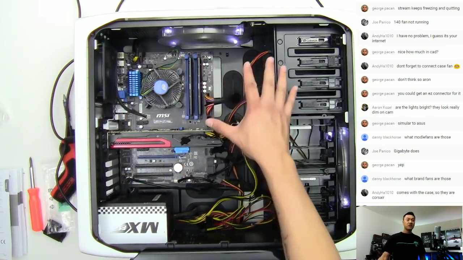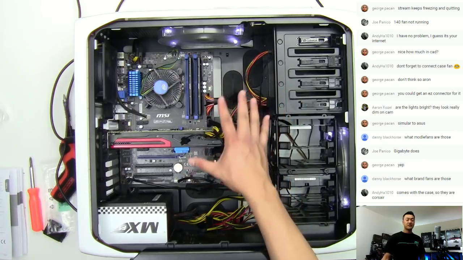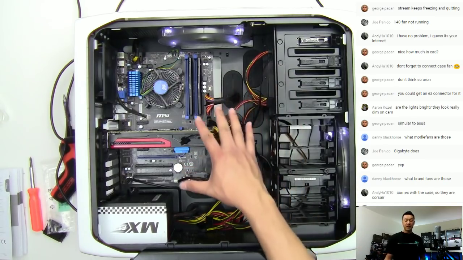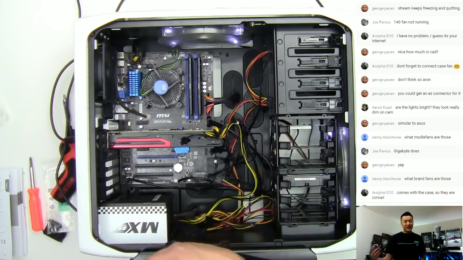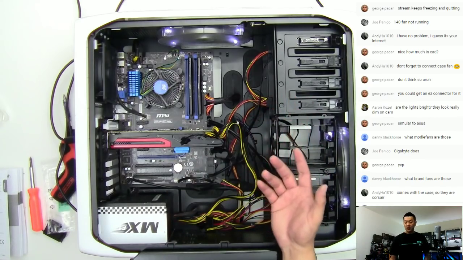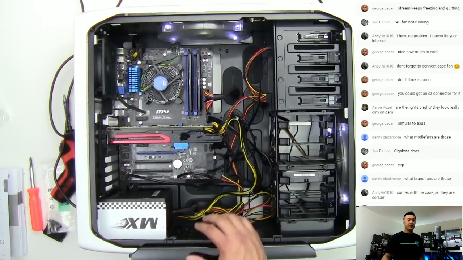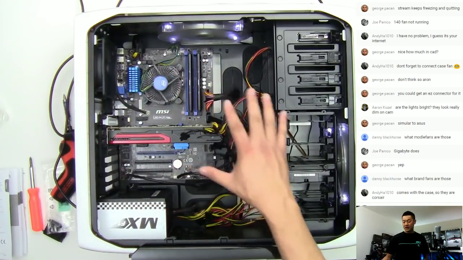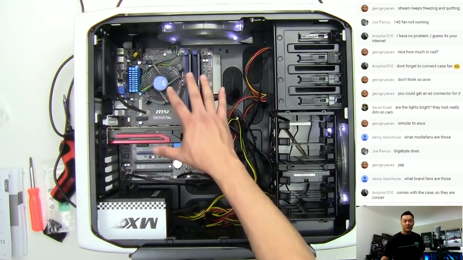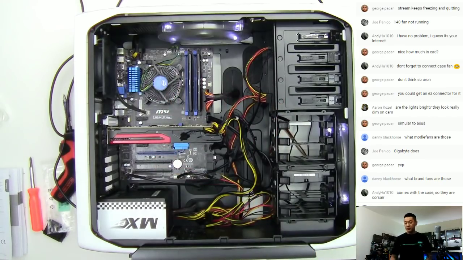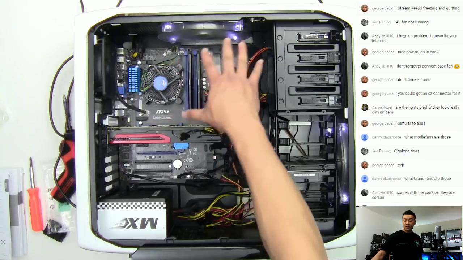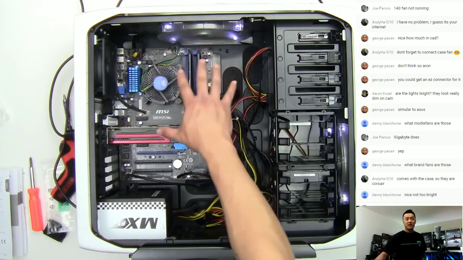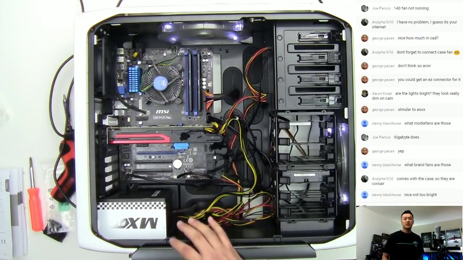They actually still sell this, surprisingly. I saw Fry's the other day selling it for like 130 bucks. Kind of expensive, and for $130, a lot of other different choices out there. In my parts list unboxing video, I talk about why I stopped using this case, specifically for an all-in-one water cooling unit. Didn't want to work well in this case, in this configuration.